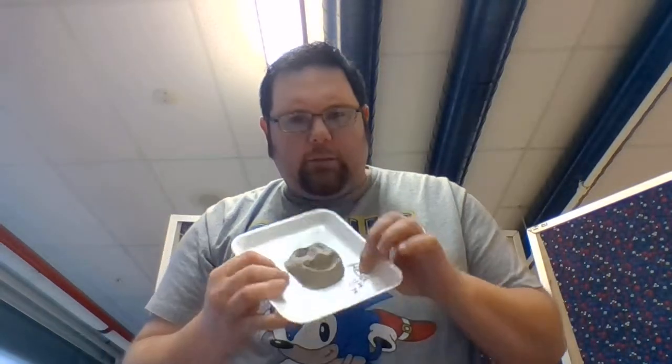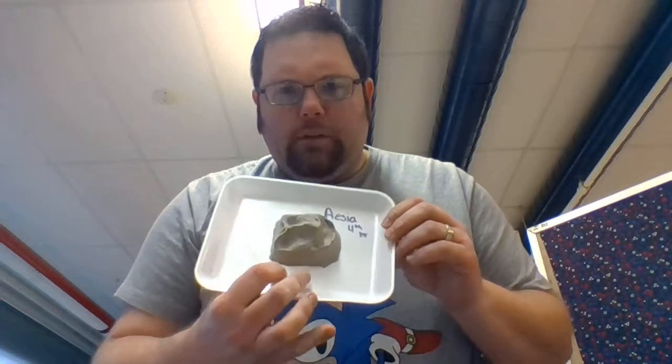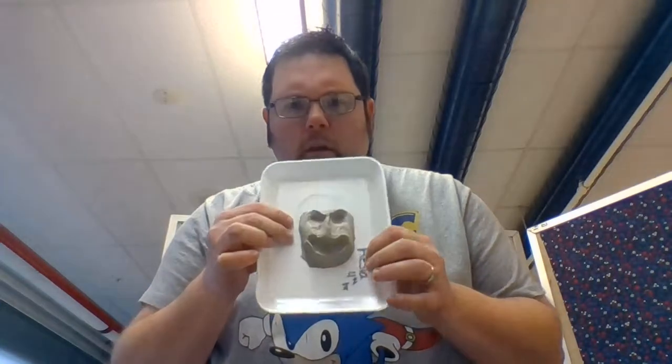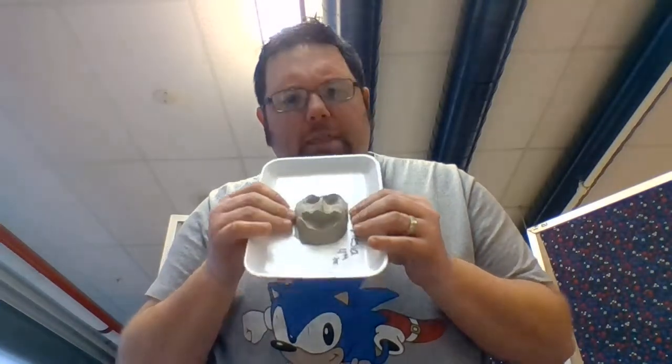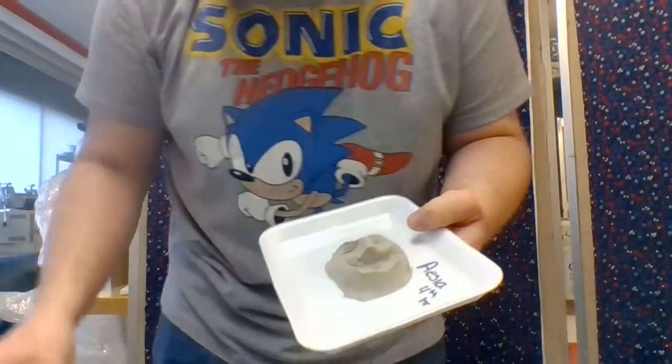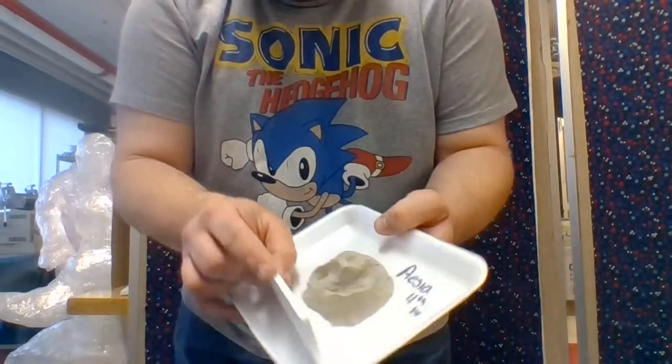So here we've got our clay model. Shout out to Asia for us using her plate. So now that this model is made, what I'm going to do now is I'm going to take some foam board and I'm going to build a wall.